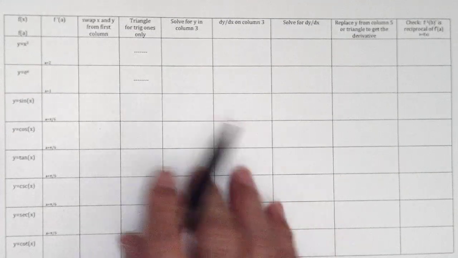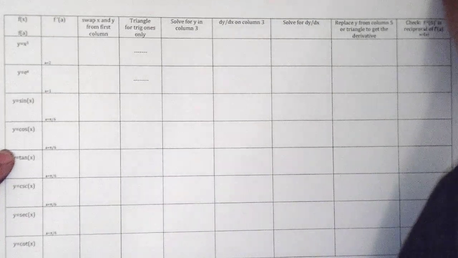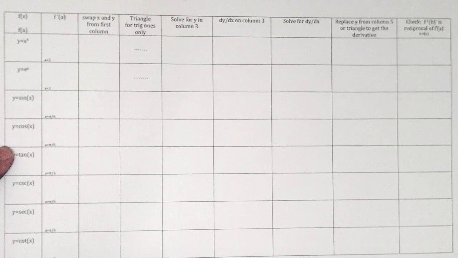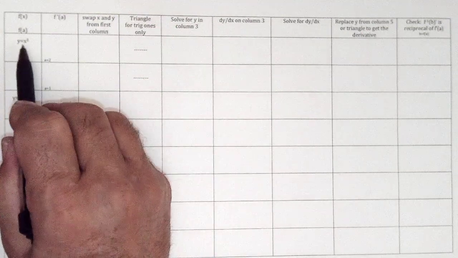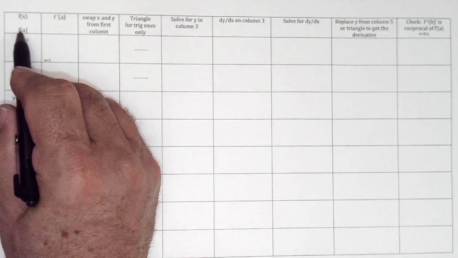All right, I gave a worksheet on doing inverse functions here, and I'm going to try to go through it here, especially for those that are not in class. Now, I had to raise my camera so high that it's going to be hard to see because it'll be kind of small. So, we're supposed to find f of a.